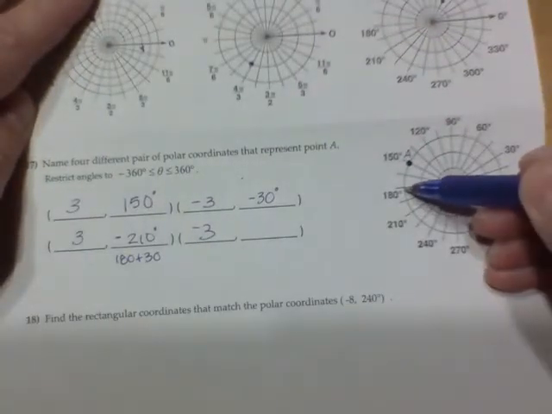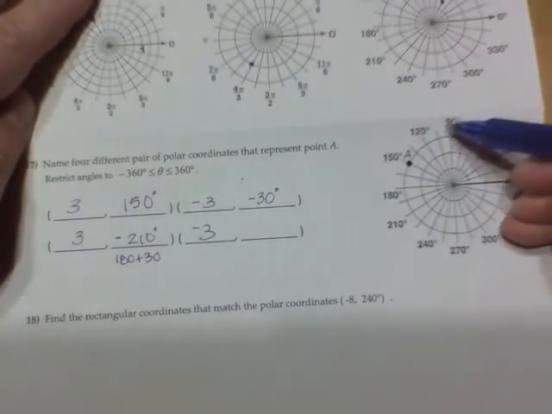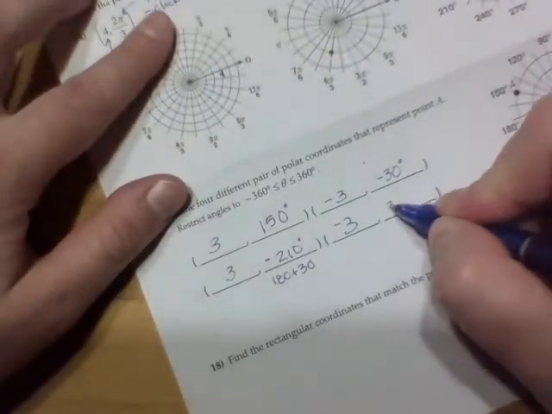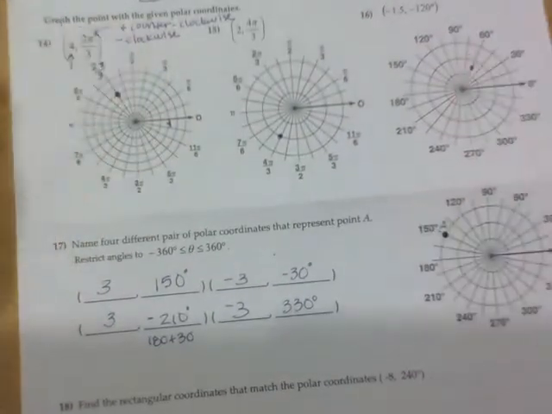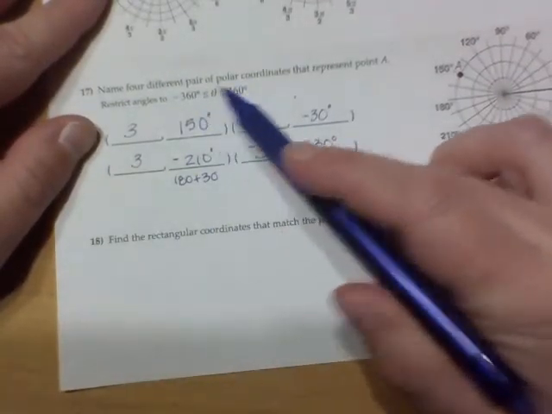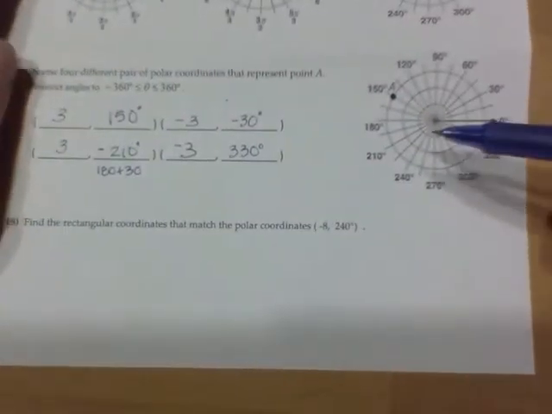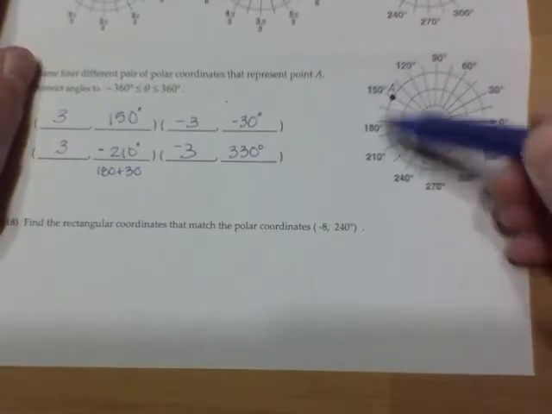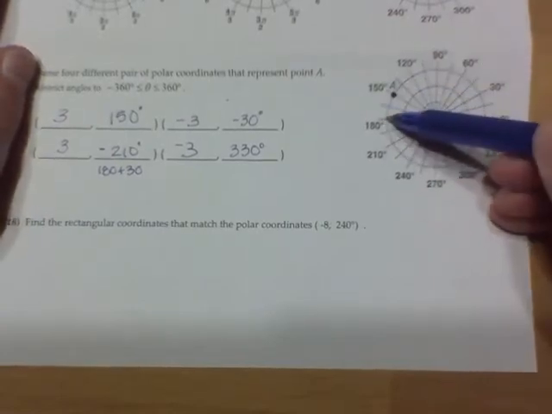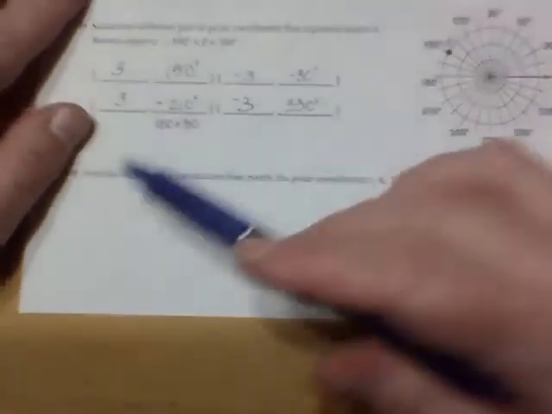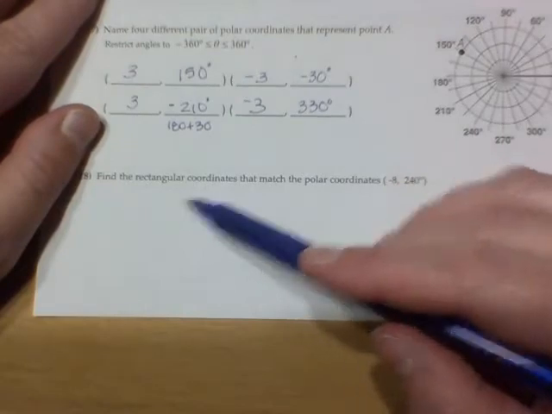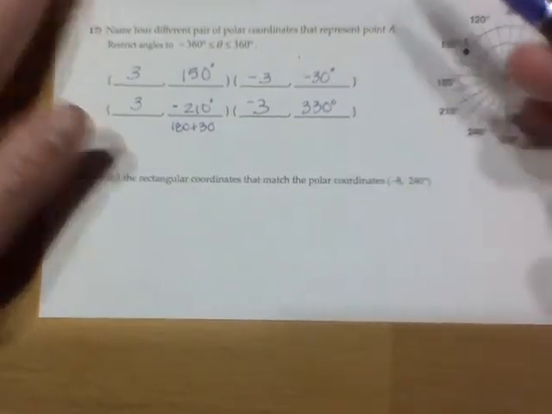And then if we go negative 3, we could also go all the way around 330 degrees. Again, we're going in that counterclockwise direction, so it is positive, as we mentioned earlier. All right, so those are all the options in this set of circles. Again, it's always try the positive radians and going down or up, and then trying the negative radians and around or up.